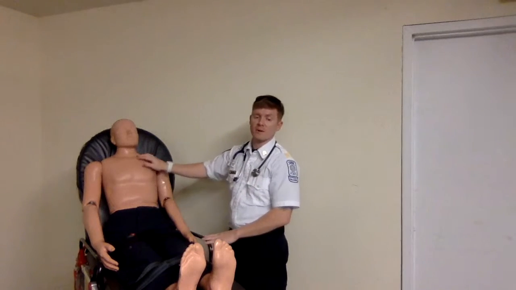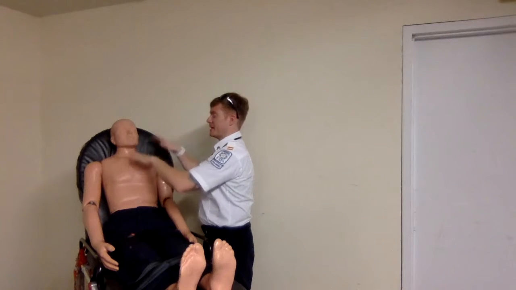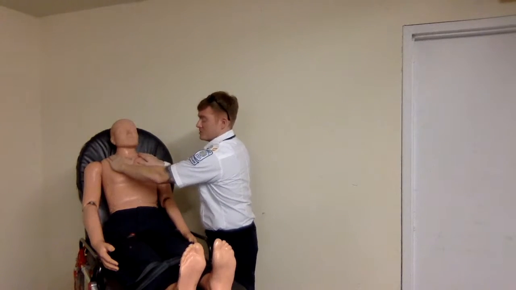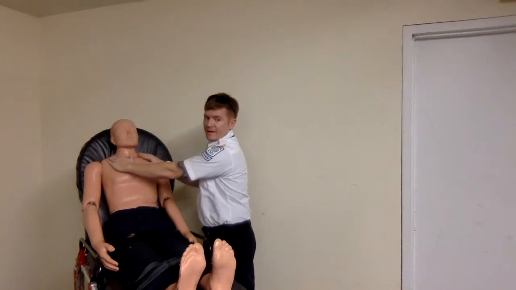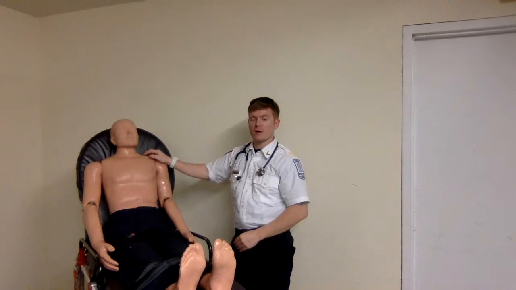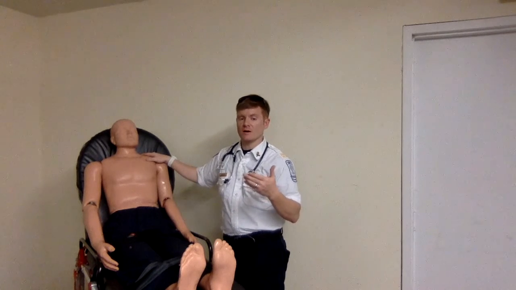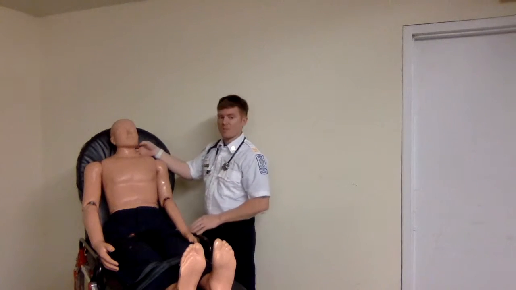I want to palpate for tactile fremitus also. So starting on his shoulders, I would place my hands on the posterior portion of his shoulders and have him repeat 99. Following this, I would start with looking for any lumps, any tenderness, any lesions.